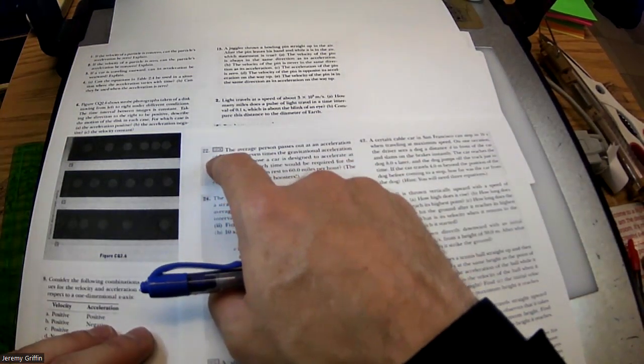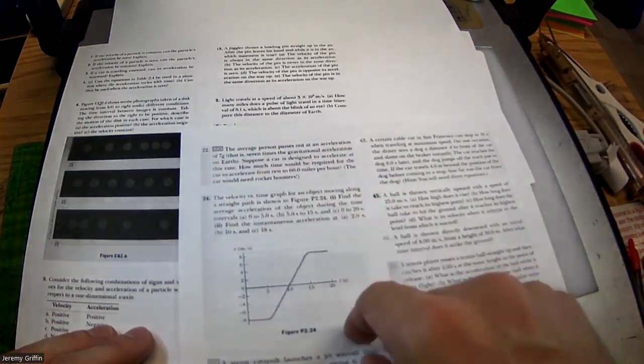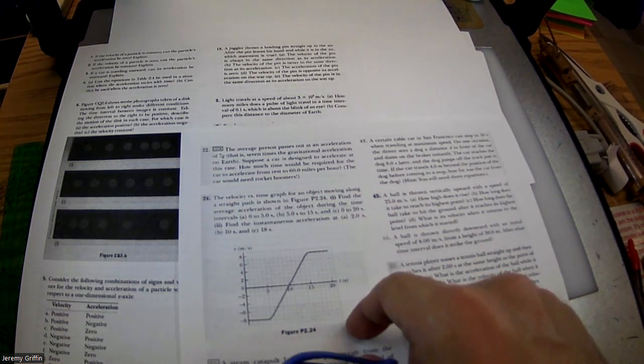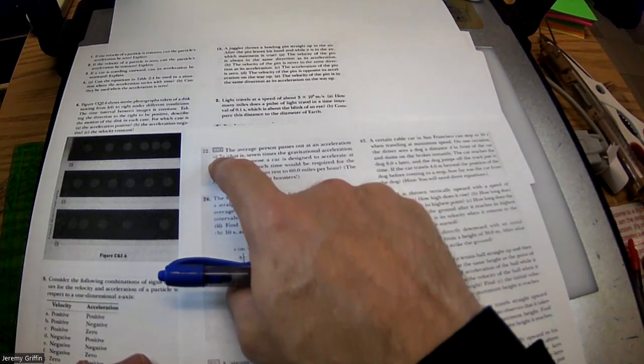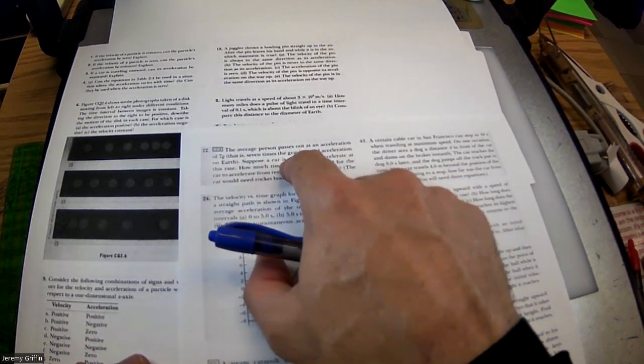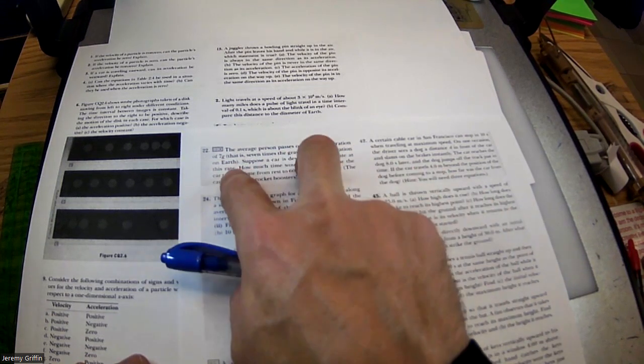Okay. So 7g. Have you guys ever been on a merry-go-round or amusement park ride and felt really heavy? I bet the g's are going up, 2, 3, 4, 5g. Suppose the car is designed to accelerate at this rate.